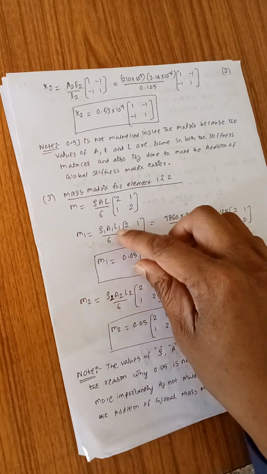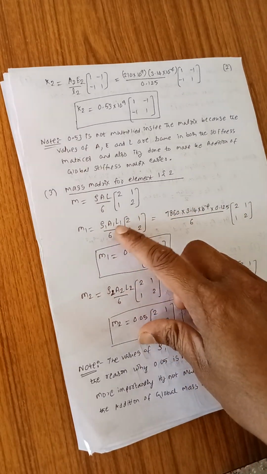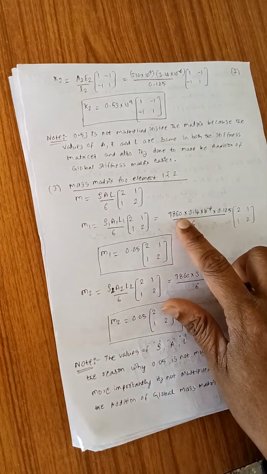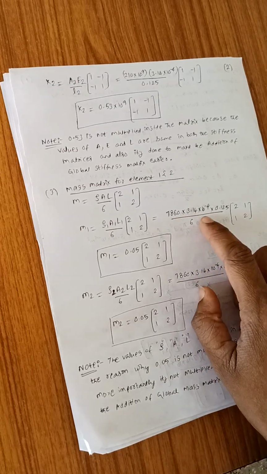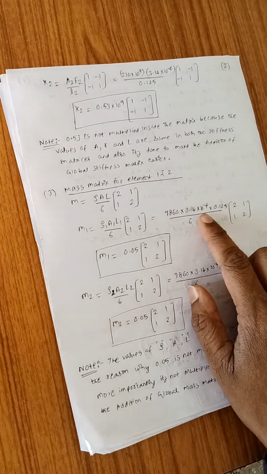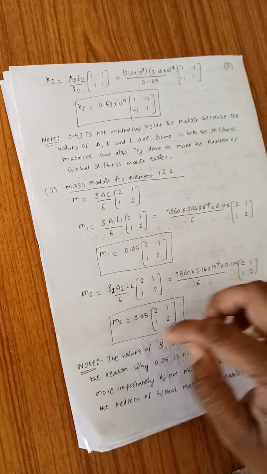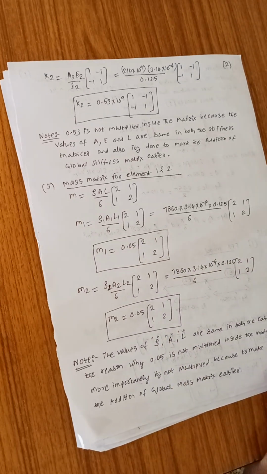If you are doing it for element 1 and 2, rho 1 and rho 2, the mass density, is going to remain the same. A1, A2 is going to remain the same. L1, L2 is going to remain the same. After substituting, the values of rho 1 and rho 2 are 7860. The values of A1 and A2 are 3.14 into 10 power minus 4. The values of L1 and L2 are 0.125. So upon solving it, you are going to get this. Even here, you are not going to multiply that 0.05 inside.